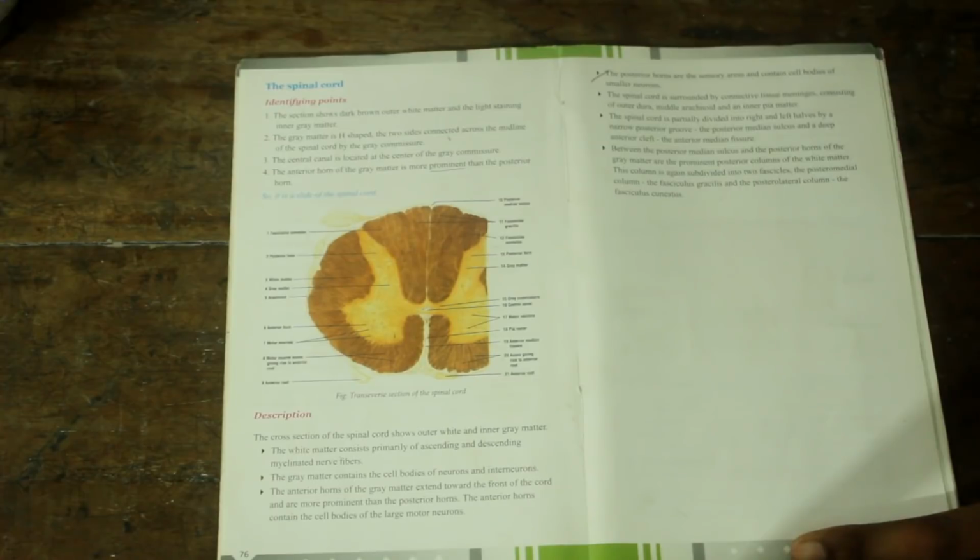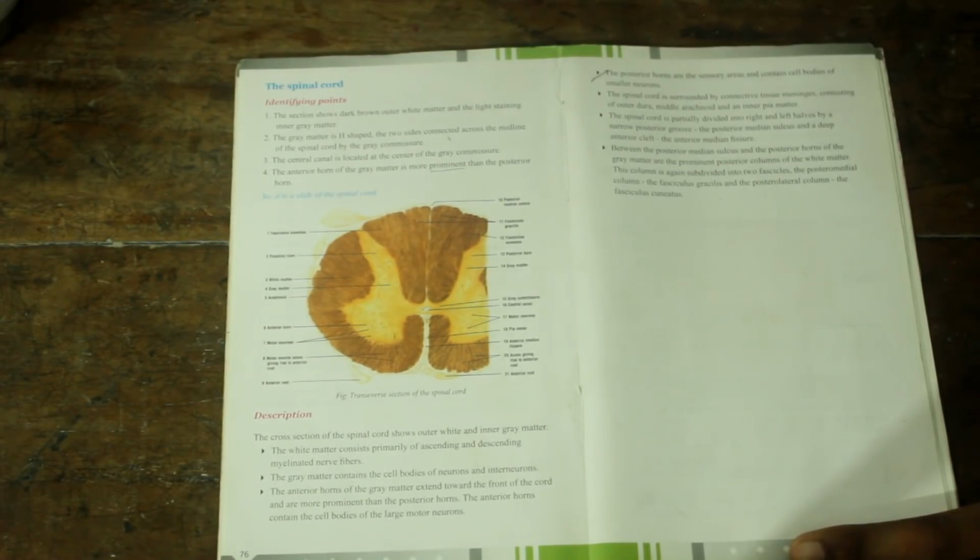And when you say spinal cord segment, you may be asked what a spinal cord segment is. Each spinal cord segment is the area from where the rootlets of a single spinal nerve arise. I repeat, the area of the spinal cord from where the rootlets of a single spinal nerve arise is known as a spinal cord segment.